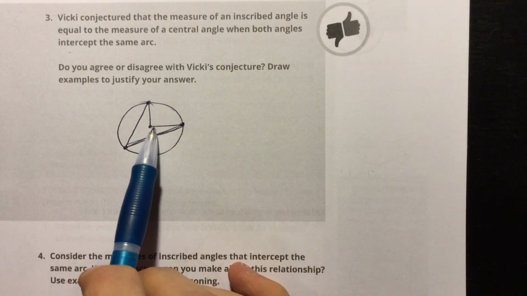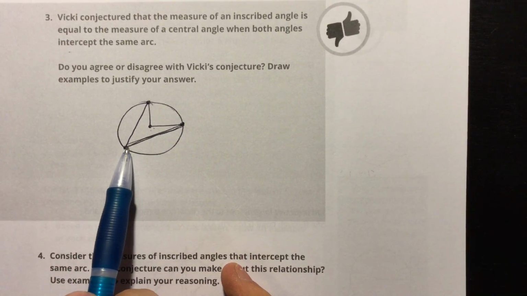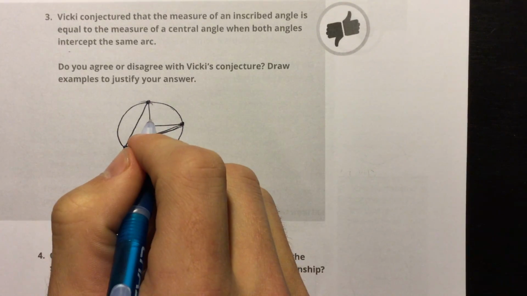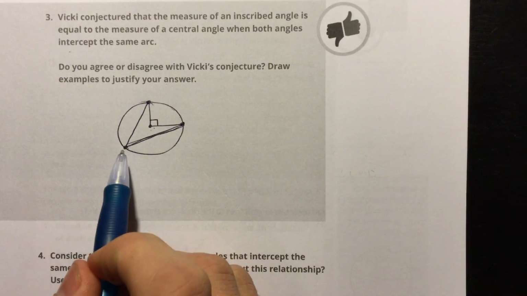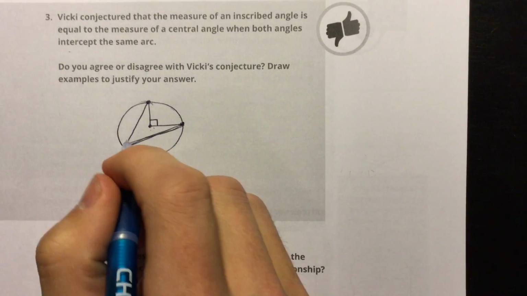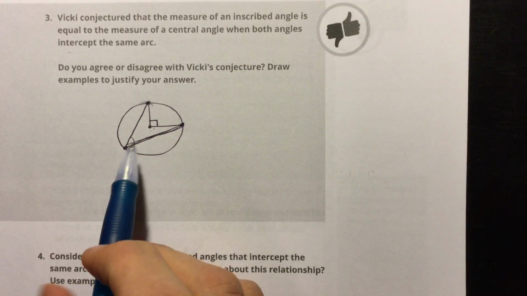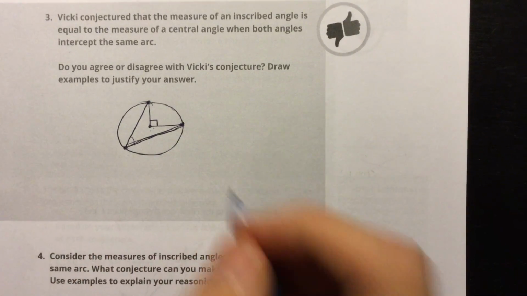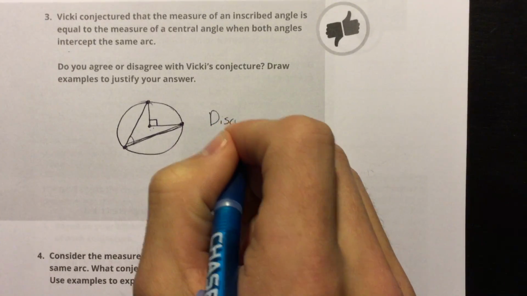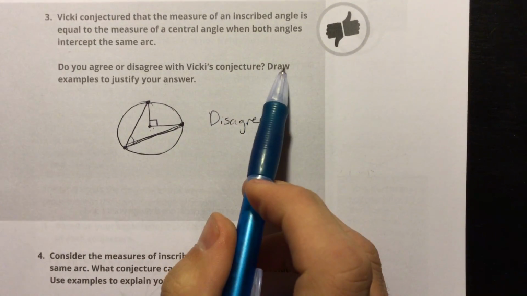Well, she's saying that the central angle and this inscribed angle have the same measure, okay? And I freehanded this, but I tried to freehand this as best as possible to be a 90-degree angle, okay? And we can see by looking at our inscribed angle that this is definitely less than 90, right? We know that this is not a right angle, so we would go ahead and say, do we agree or disagree? We would say that we disagree. And then draw examples to justify your answer.